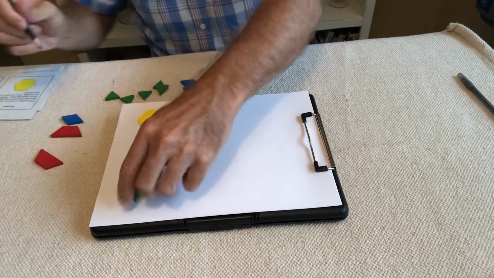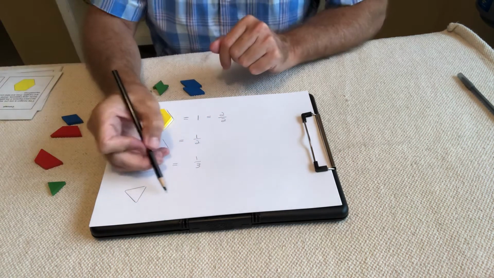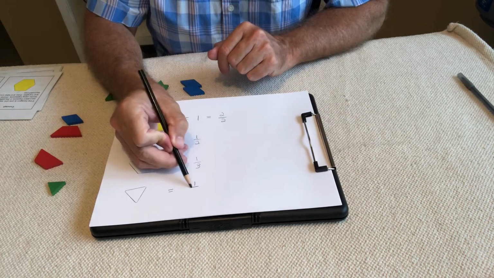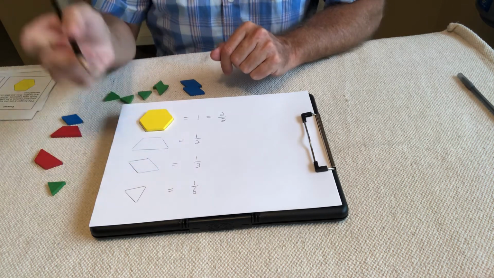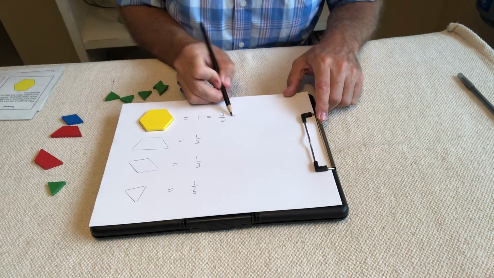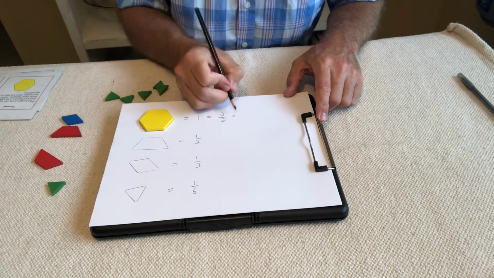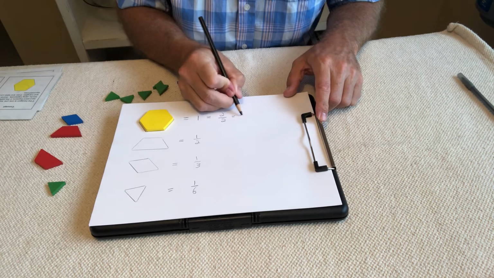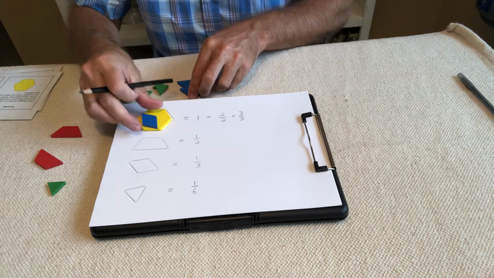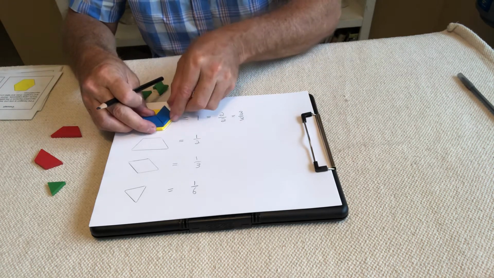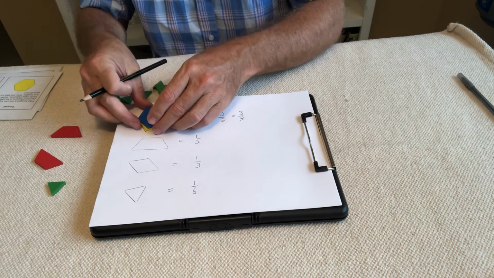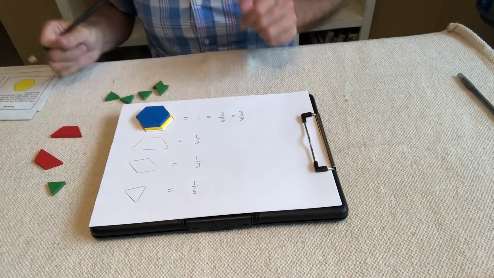So it's important to remember that 6 of these triangles are taking up the space of 1 hexagon. I forgot on my rhombi that I need to write that that's also equal to 3/3. Remember, because 3 of these fit on my hexagon. Each one is 1/3, but all together they are 3/3.